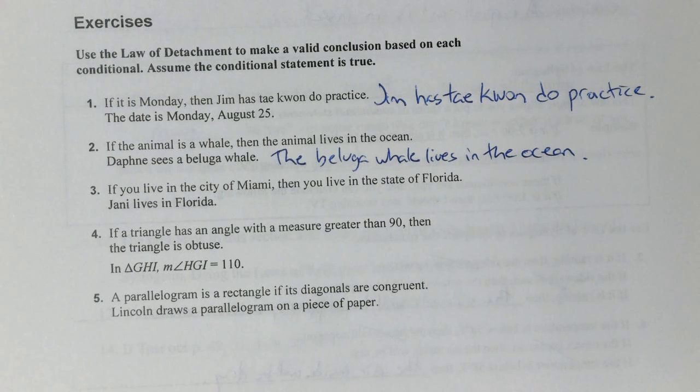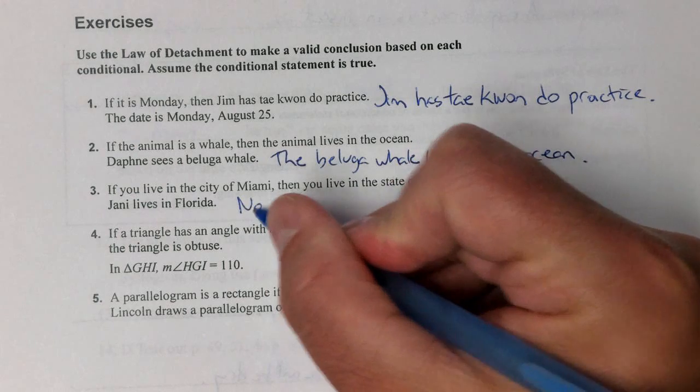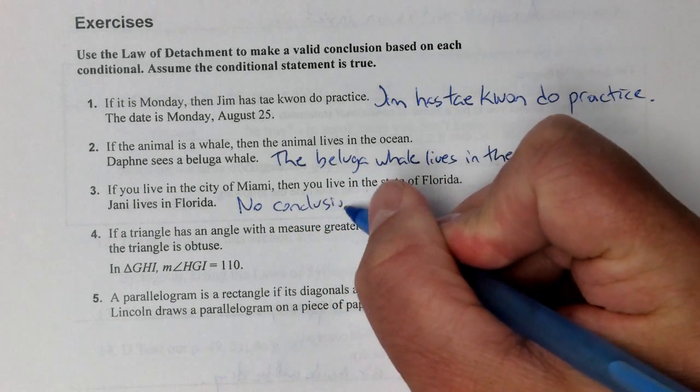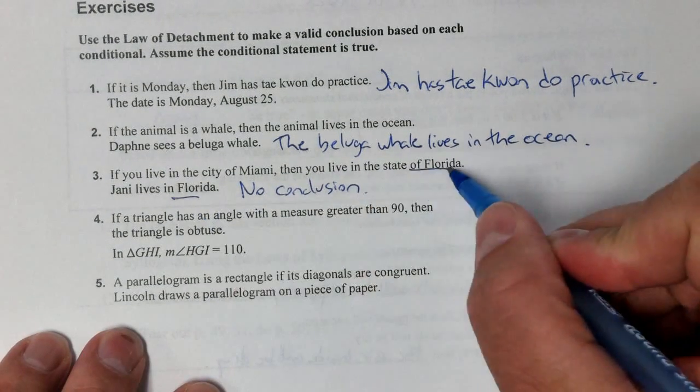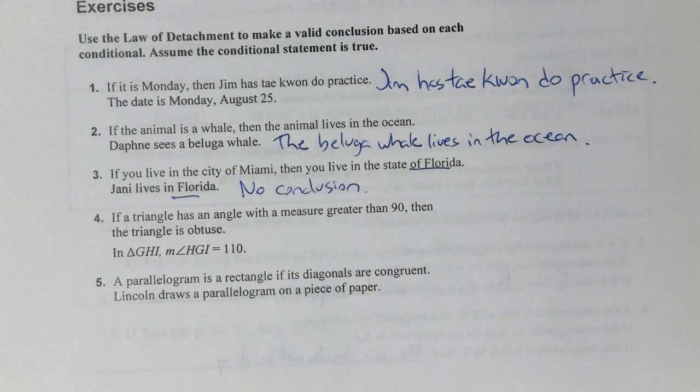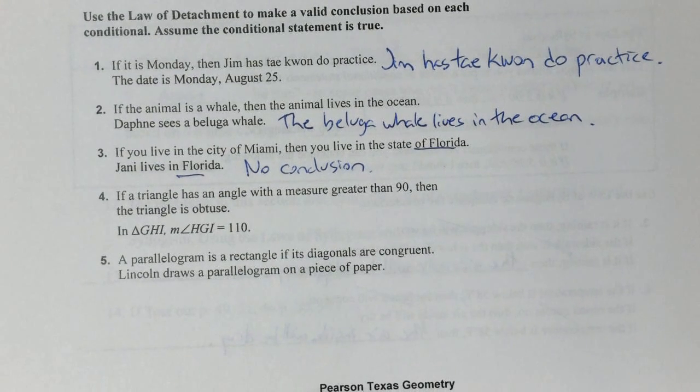All right. If you live in the city of Miami, then you live in the state of Florida. Yanni lives in Florida. Does that mean that Yanni lives in Miami? No. So then we put no conclusion. Yeah, so just because most of them work doesn't mean all of them do. The back is what matched instead of the front. Okay, could have been Fort Lauderdale or some other city.